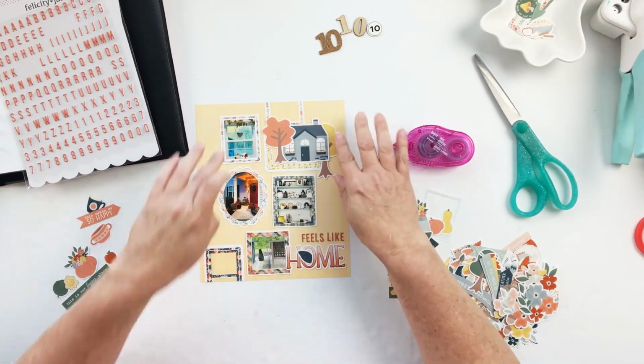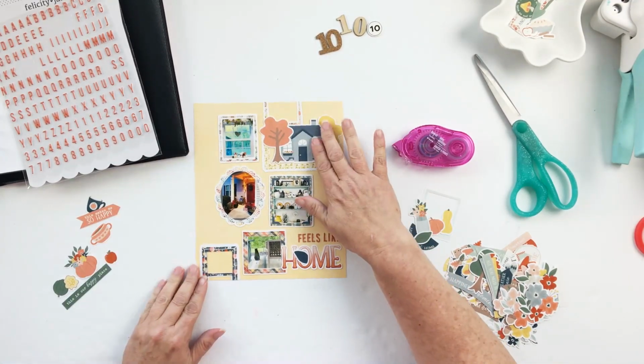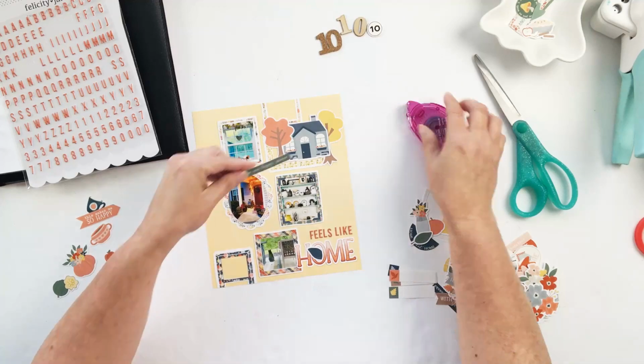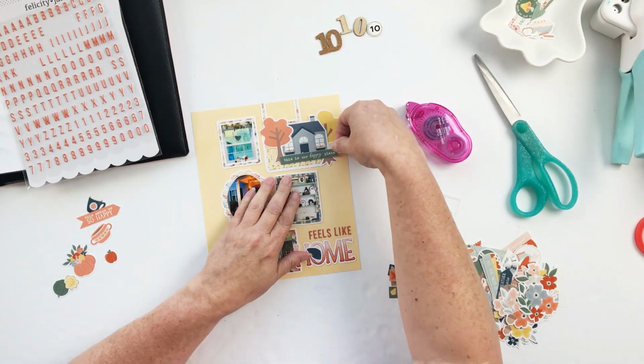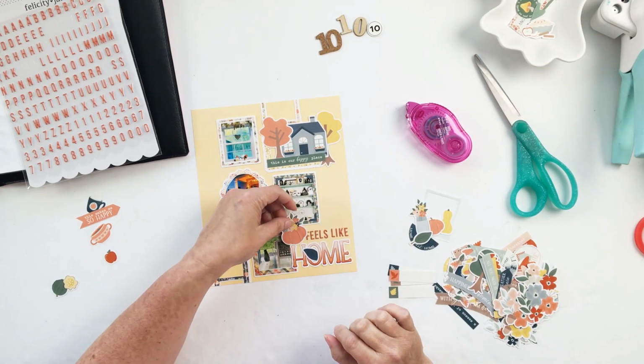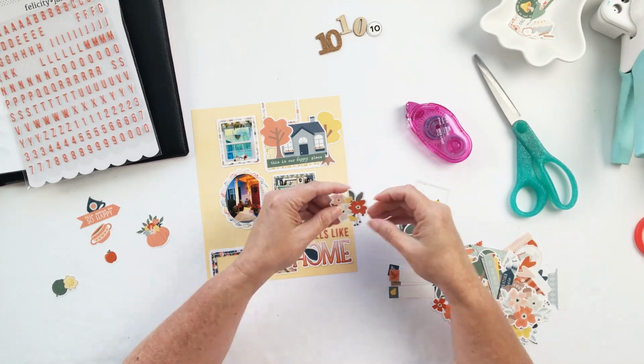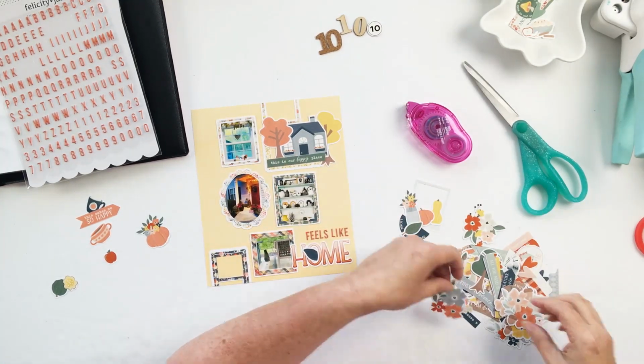And at this stage, all the photos are down and the title is established, and I'm gonna just throw all the pretty little bits and pieces at it and sort of use these frames as home bases now for some fun little embellishment clusters.